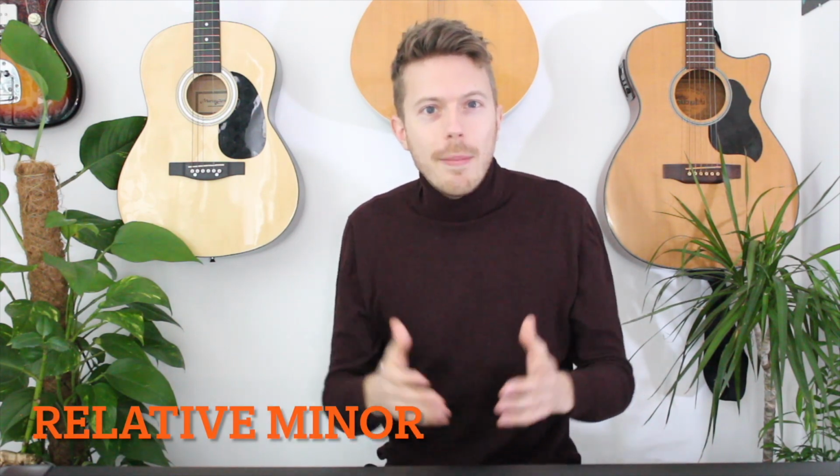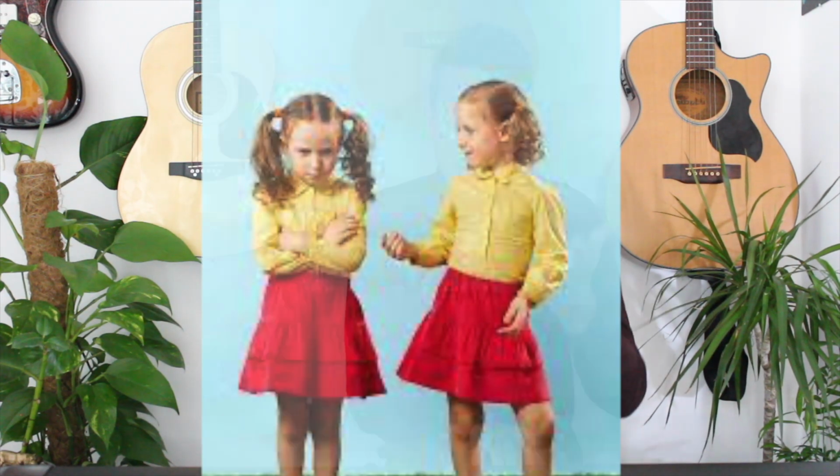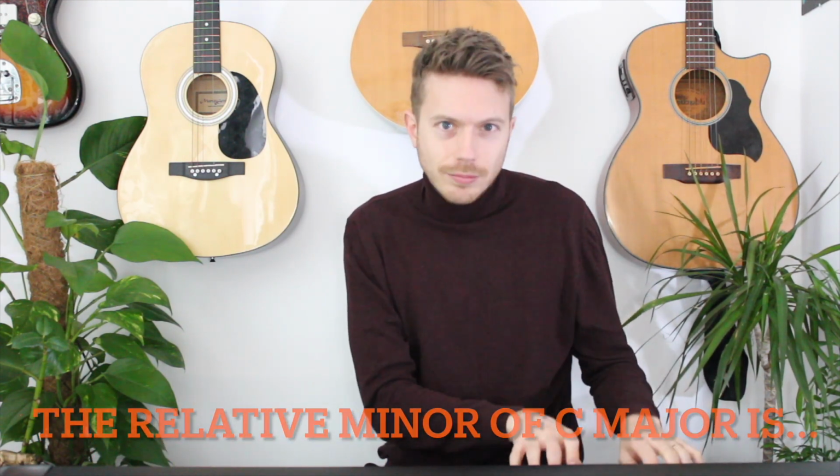Okay, every major key has a related minor key, so this is called the relative minor. Imagine like a pair of twins, and one's a happy twin and one's a sad twin. So the way that you find a relative minor is going down 3 semitones, not including the original tone. So we're in C, so if we go down 3 semitones, it's B, A sharp, and then A. And so that is the relative minor.